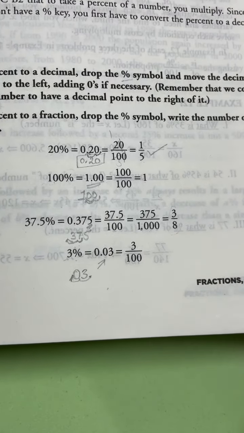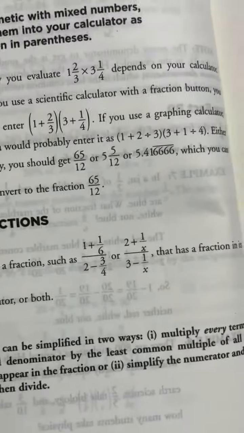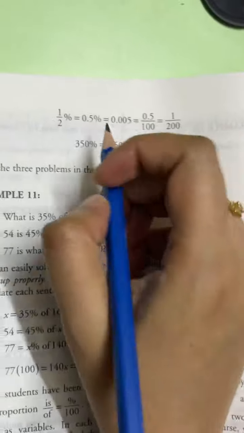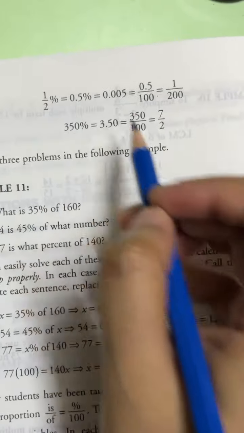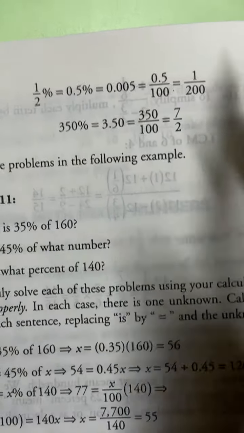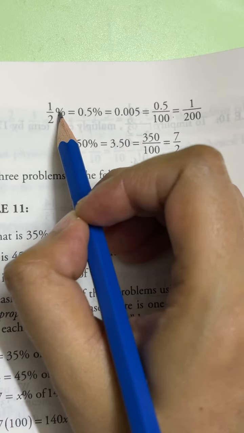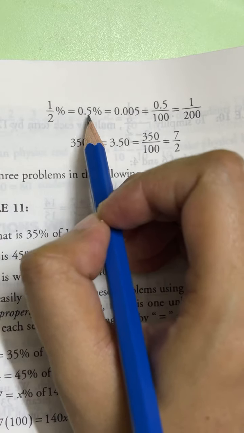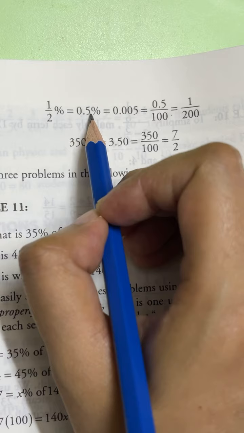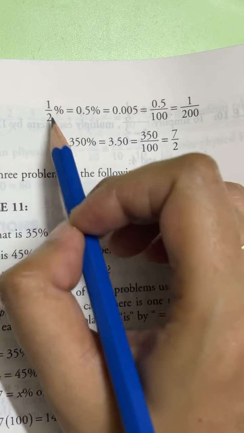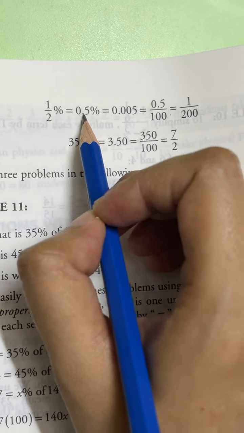Okay, let's move on to the question. Let's see how we will write down 1.2% equals to 0. All right, so how do you write down 1.2% in decimals? 1.2 is 0.5. Yes, half is 0.5.